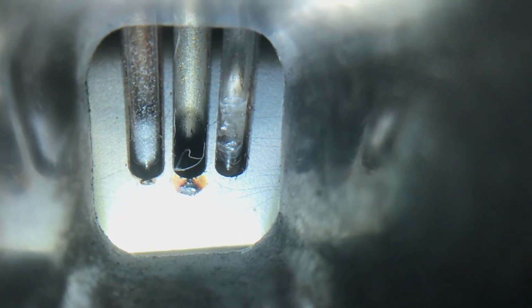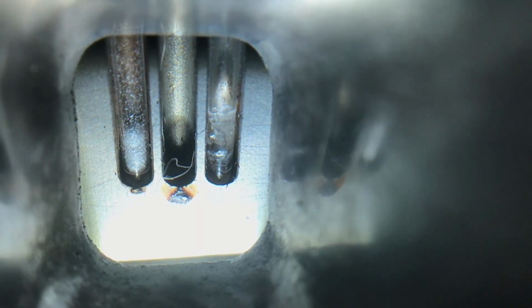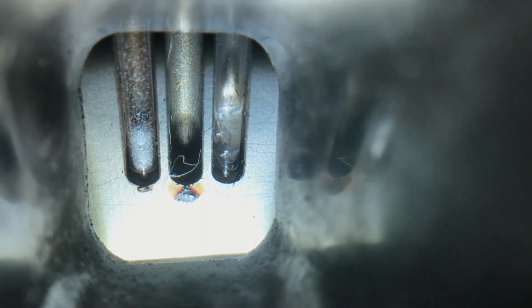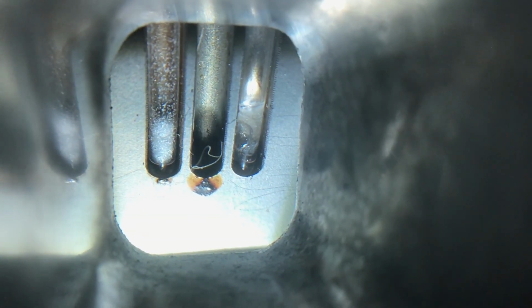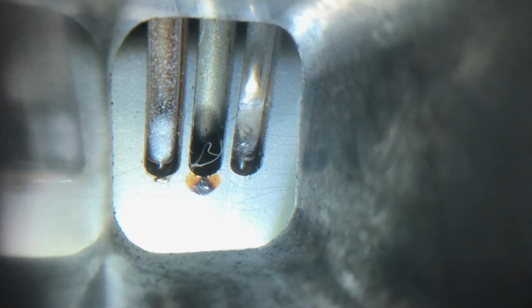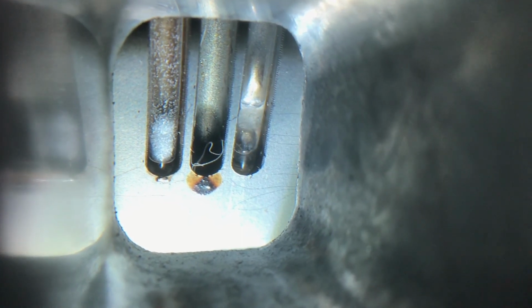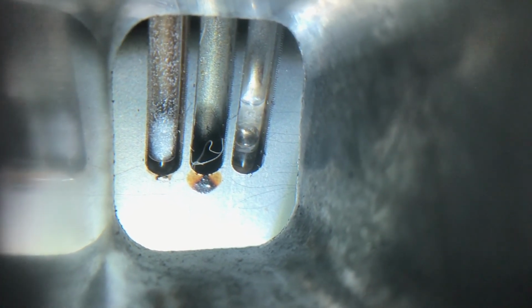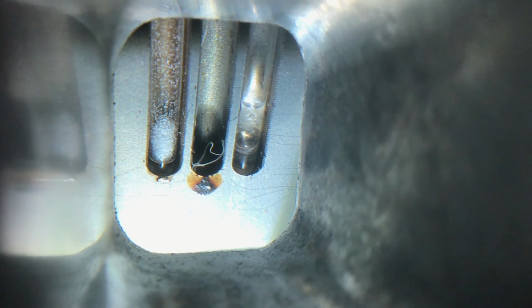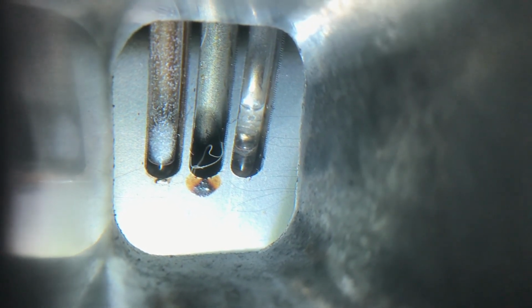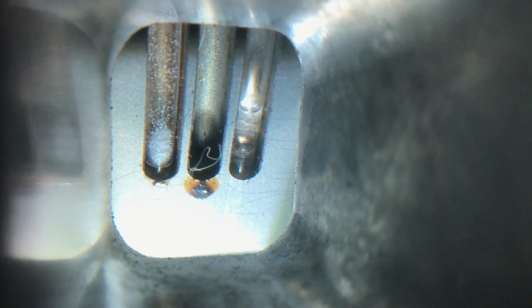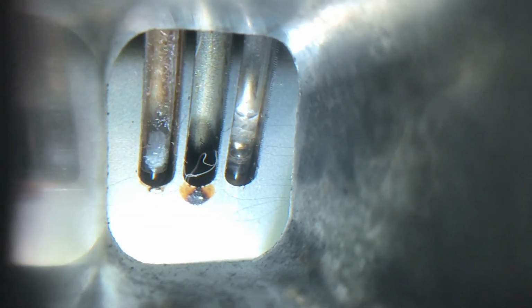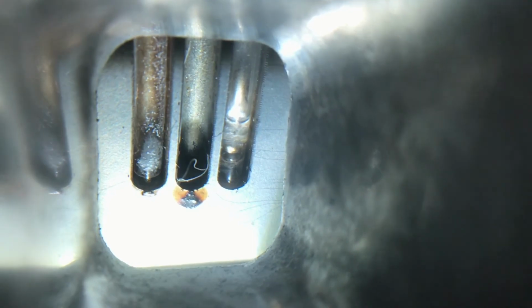Looks like ours is shrinking, but I don't see any droplets yet. Okay, so I'm going to have now be the start temp for our sample.